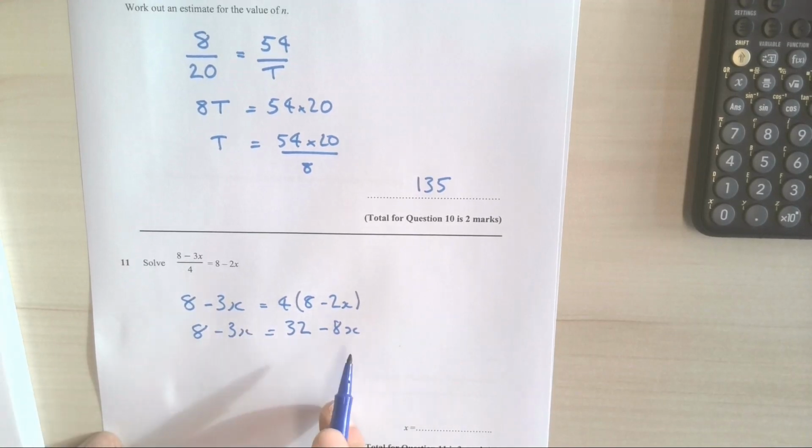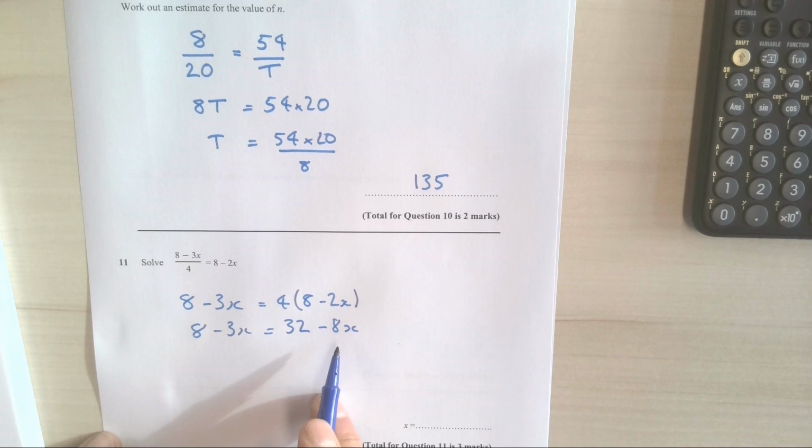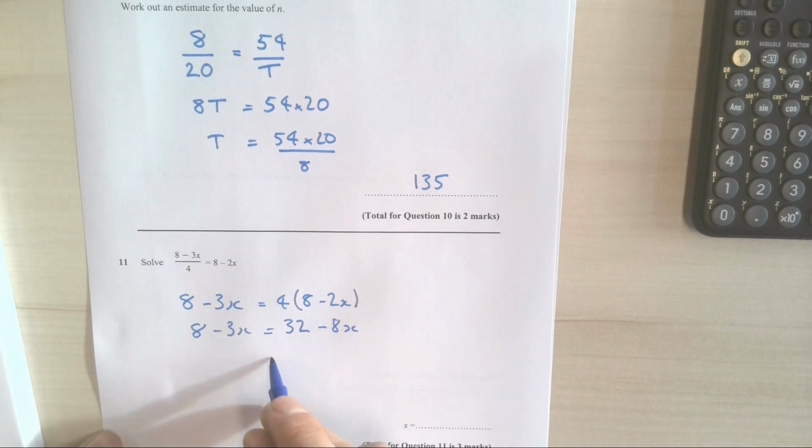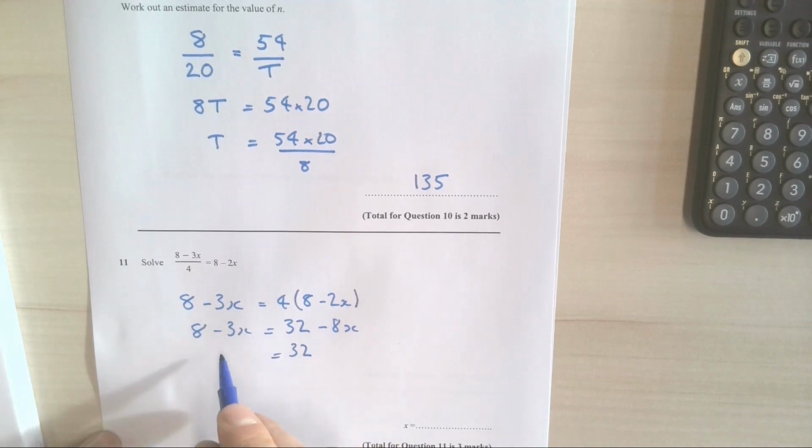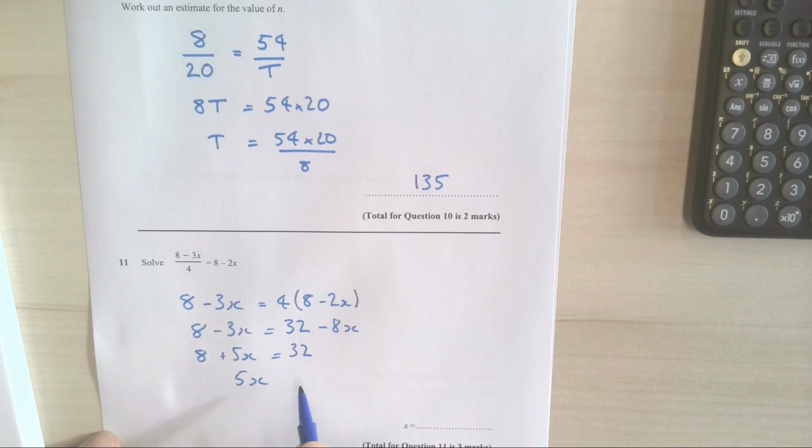And then I've got several different ways I could go next. I'm going to add 8x to both sides, leaving behind just 32, changing this into a 5x. I'm going to subtract an 8. So that makes this 20. And then divide by 5, 4. Okay.